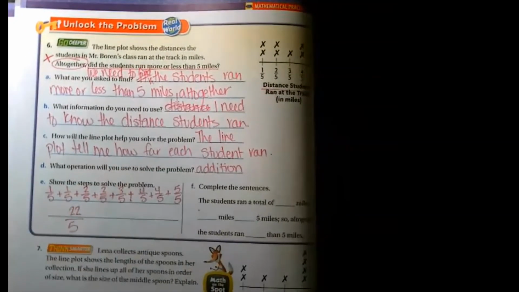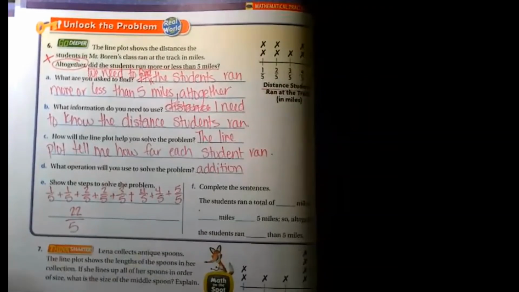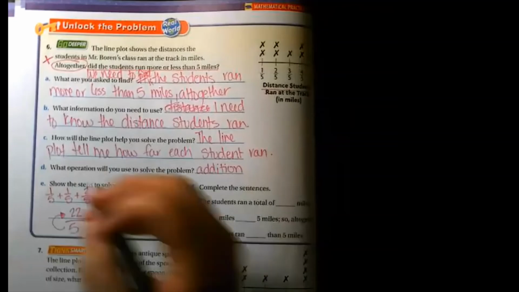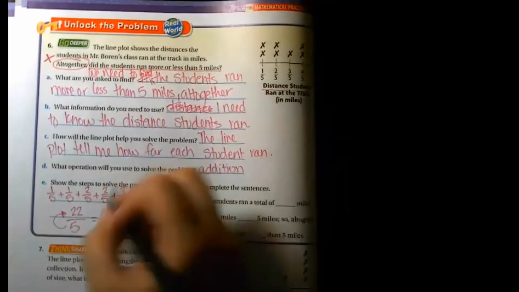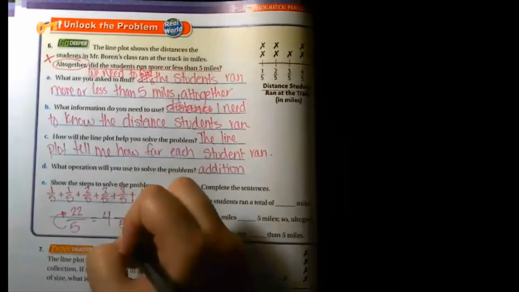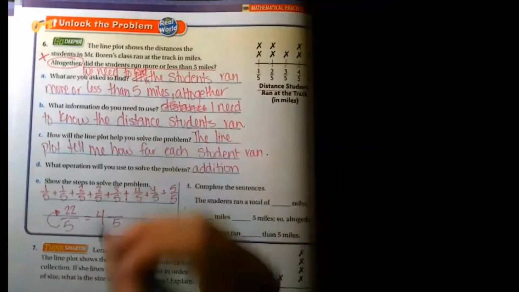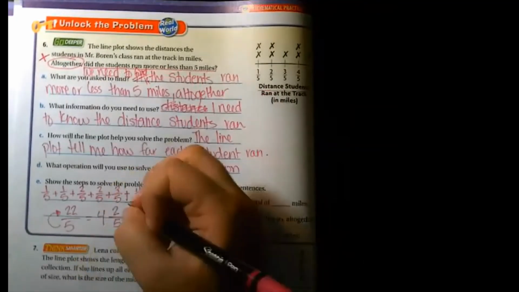Now this is an improper fraction, so I cannot leave it as it is. Let's say, how many times can 5 go into 22 without going over? Good. It can go in 4 times without going over. And I would say 5 times 4 is 20. And then 20 plus what makes 22? Or 22 minus 20 equals 2. So 4 and 2/5.